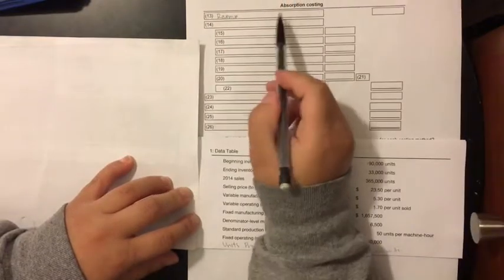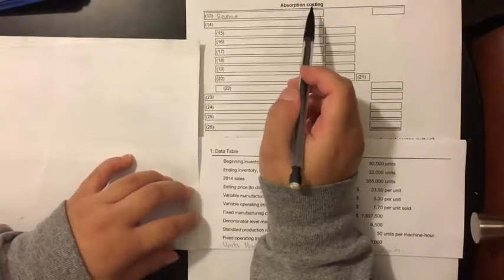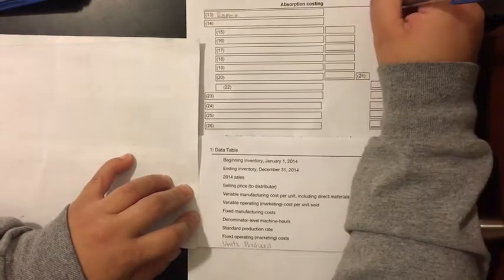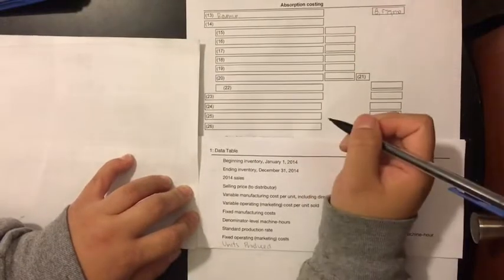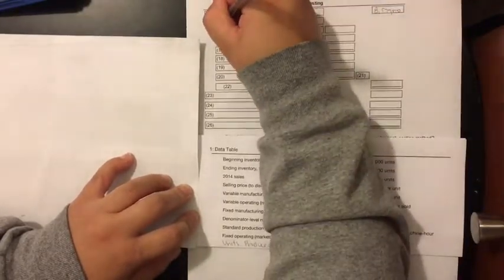Okay, so now we want to find our absorption costing income statement. In order to do that, we want to find our revenue first. Our revenue for absorption costing is going to be the same as for our variable costing. But in case you forgot, it's going to be our total sales times our selling price, which is going to be $8,577,500. Next, we want to find our cost of goods sold.